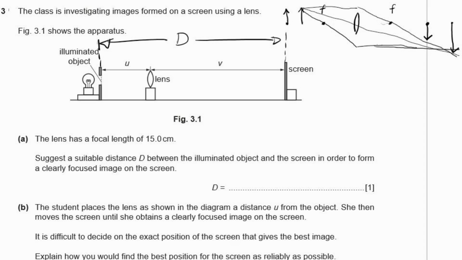So what does that mean? Well, as I get closer to that second focal point, the focal point on the left-hand side, what actually happens is the image gets bigger and further away. When I reach that focal point here, no image is formed, and as I go inside this area, we get a virtual image formed.